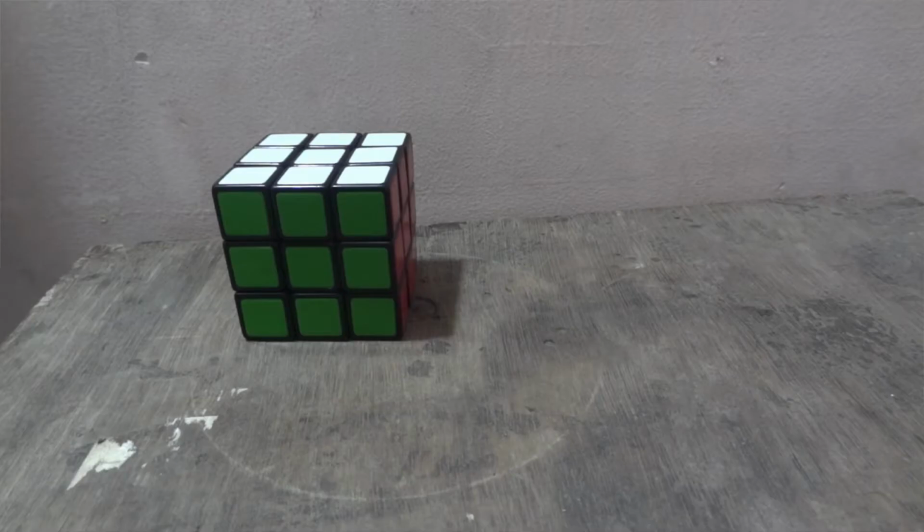Alright, now that we have learned the basic knowledge of a Rubik's Cube, let's take a look at the steps that we are going to follow while learning. In order to make it a little bit easier to understand, I have divided the entire process into 4 different steps.